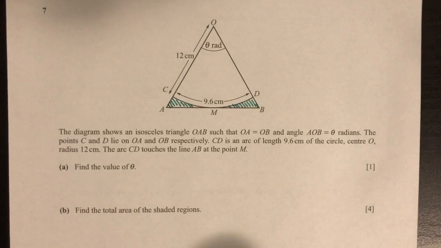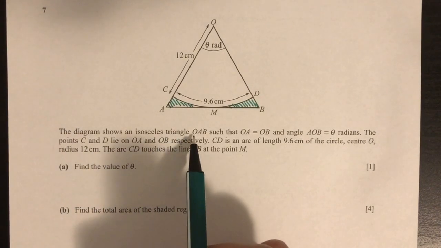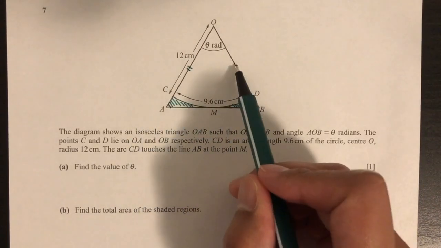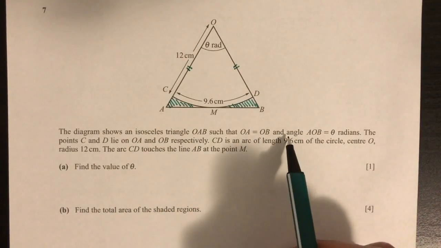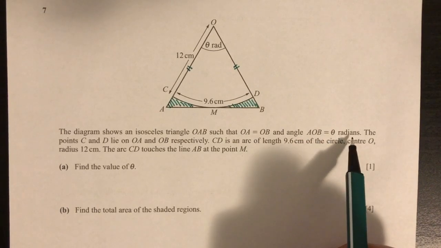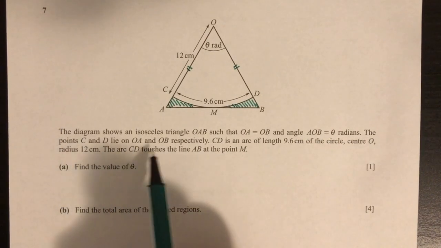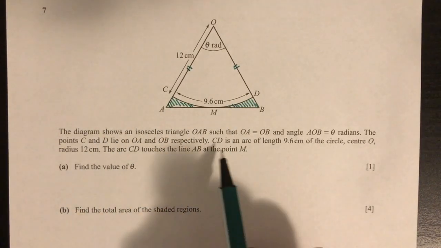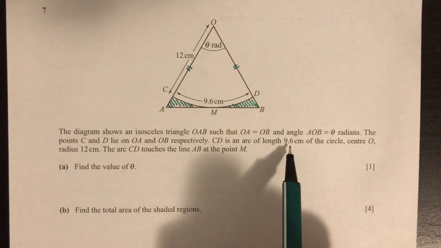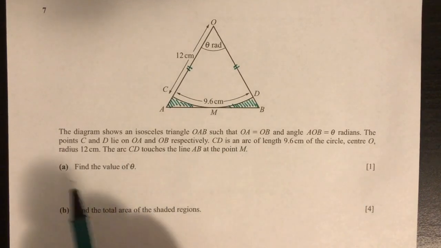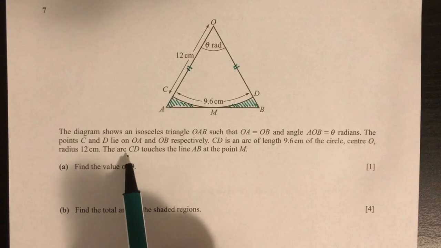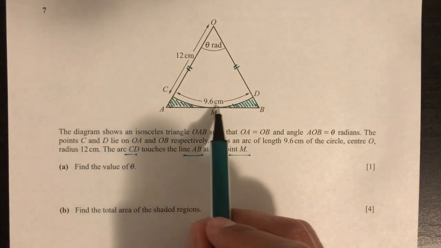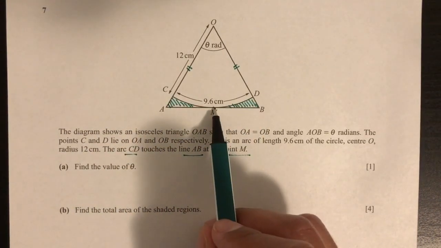Now question number 7, we have the diagram shows an isosceles triangle OAB, so these two sides here are the same, such that the angle AOB is equal to theta radians. The points C and D lie on OA and OB respectively. So that's the point C and that's the point D, as you can see here. Now CD is an arc of length 9.6 of the circle, center O, of radius 12. The arc of CD touches the line AB at point M, as you can see here.